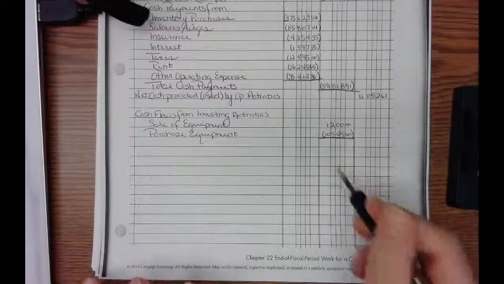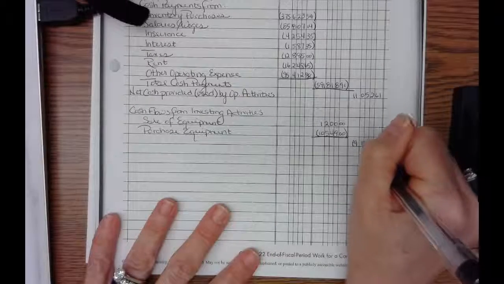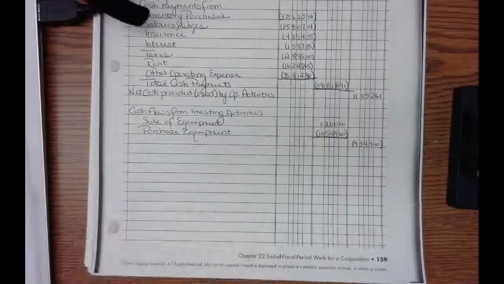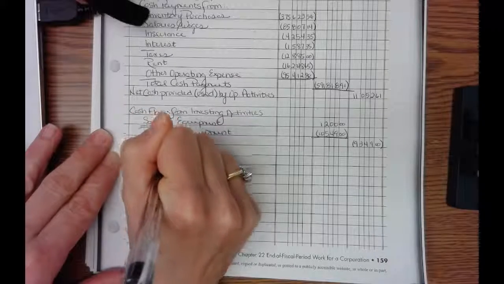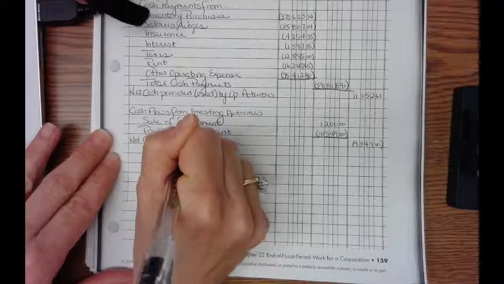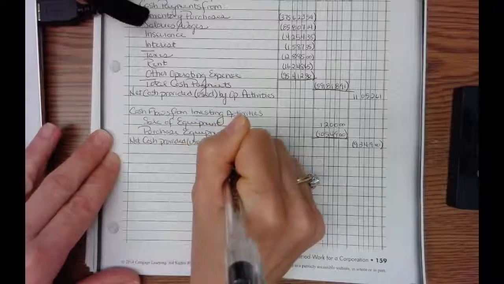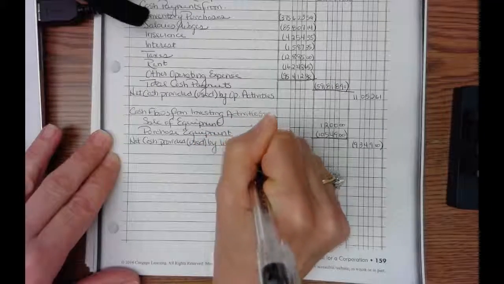So now I'm going to subtract these two amounts, and I get a negative $9,349. So I show that in parentheses. I'm going to label this net cash provided or used, like we had up above, by investing activities.